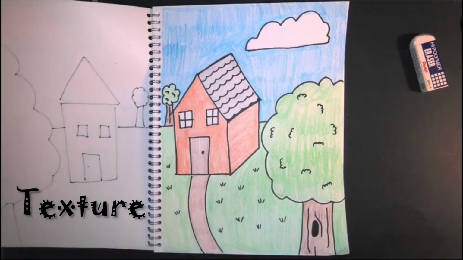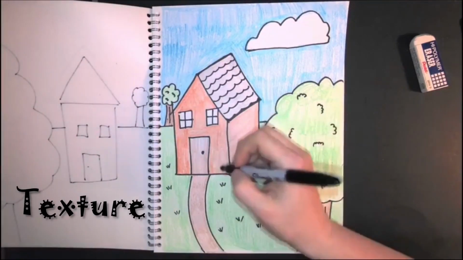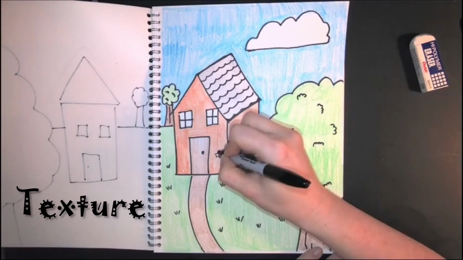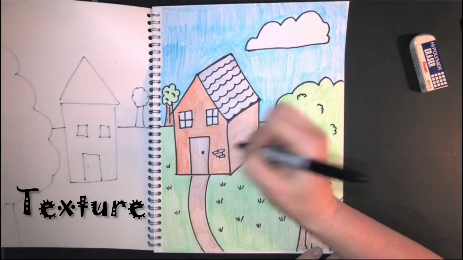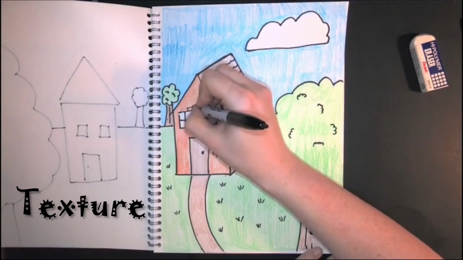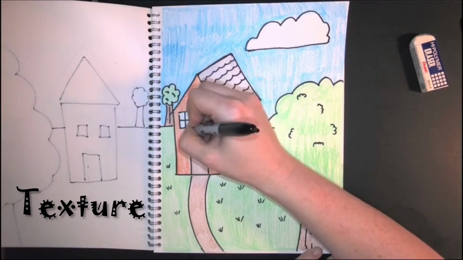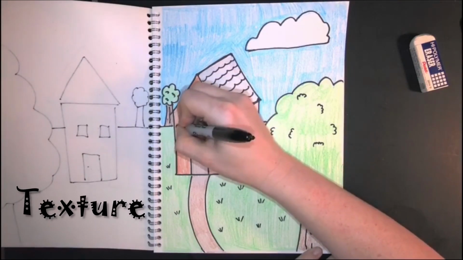And then for my house itself, I can try and draw just a few bricks. I'm not going to try and draw all of it surrounded in bricks because that would take a very long time, and I'm not going to ask you to do that either.